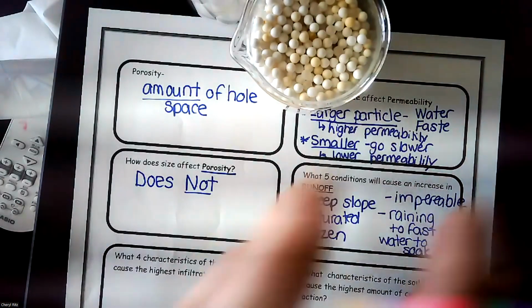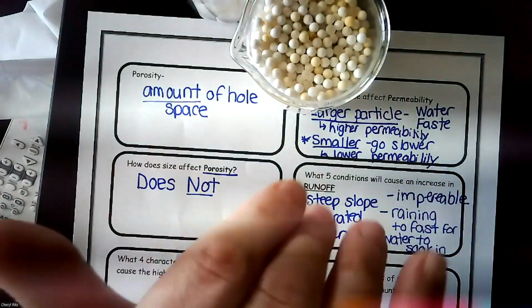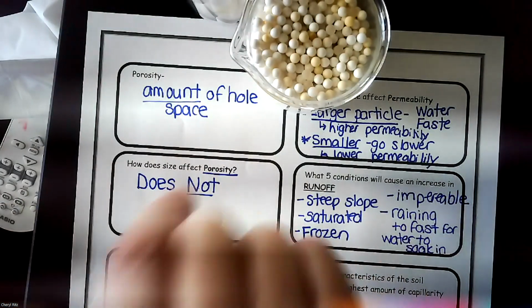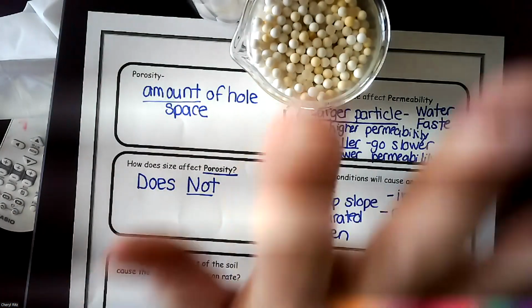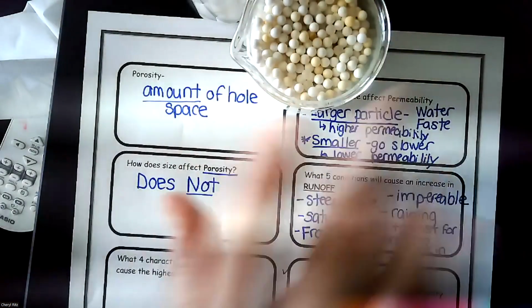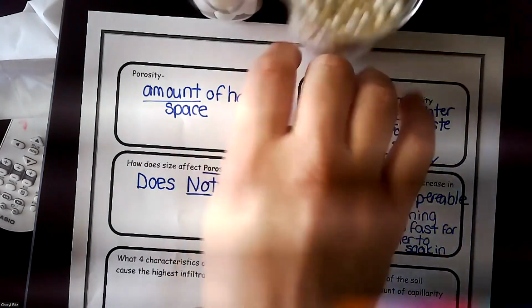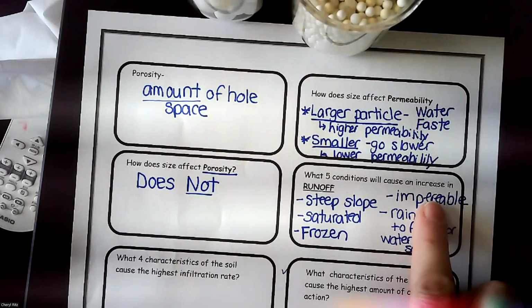So if it's downpouring, the water's going to pool on the top of it and then run off before it can soak in. Yes, it will soak in eventually, but it takes time. So in the meantime, we're going to have runoff or flooding. Everybody comfortable with when water runs off?